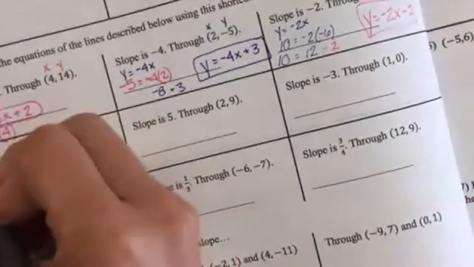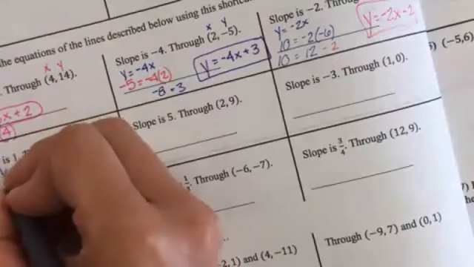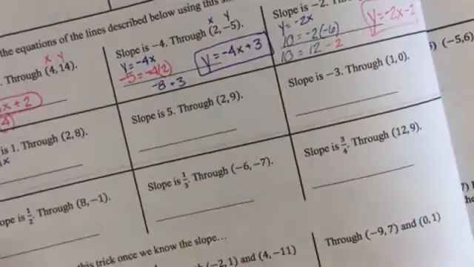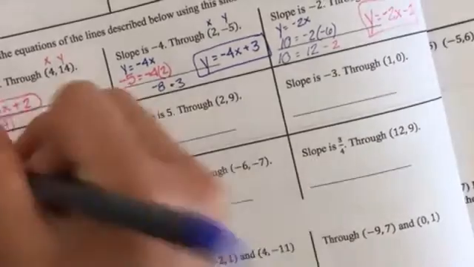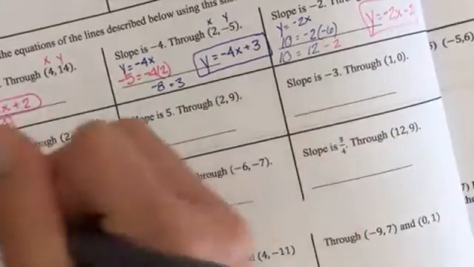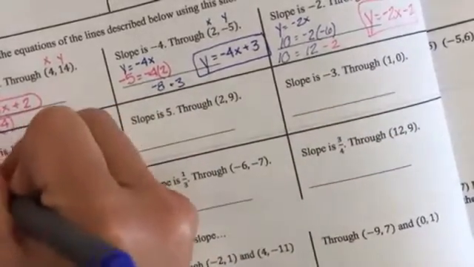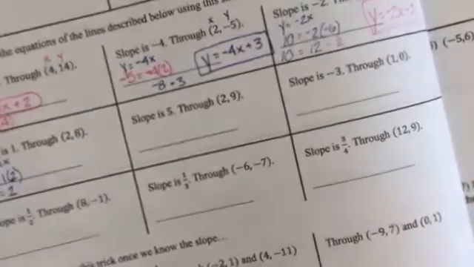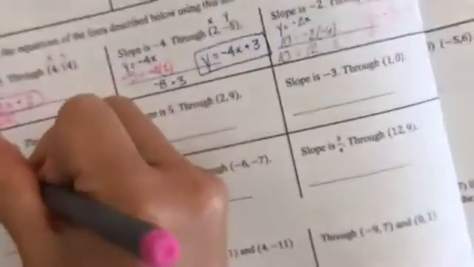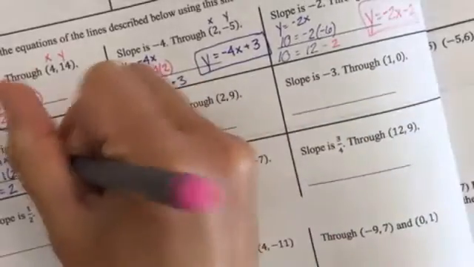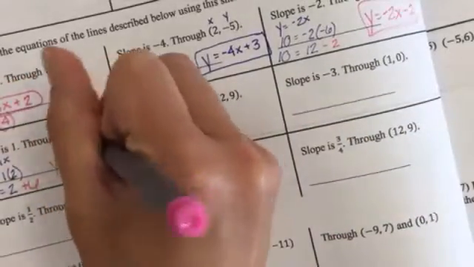Okay, let's keep going. Y equals 1x, sorry. The 8 goes in for the y, 2 goes in for the x. 8 does not equal 2. What would I have to do? Add 6 to it, right? So my equation is y equals 1x plus 6.